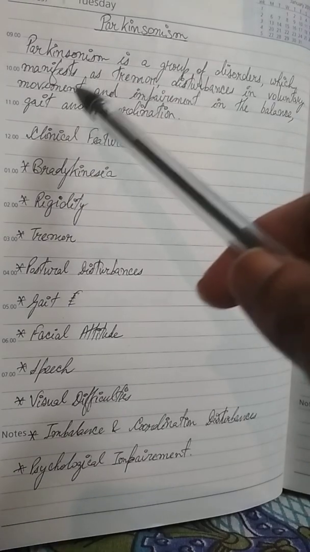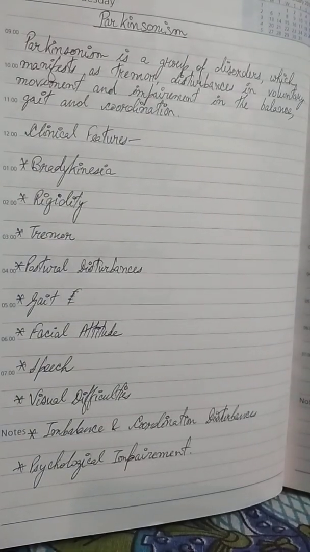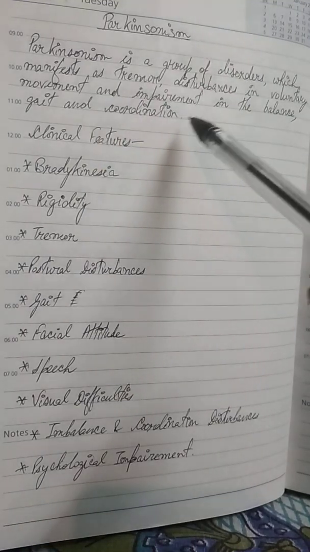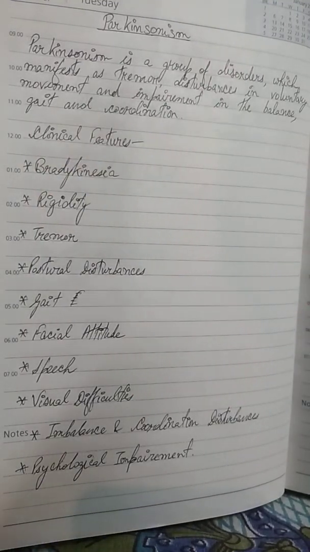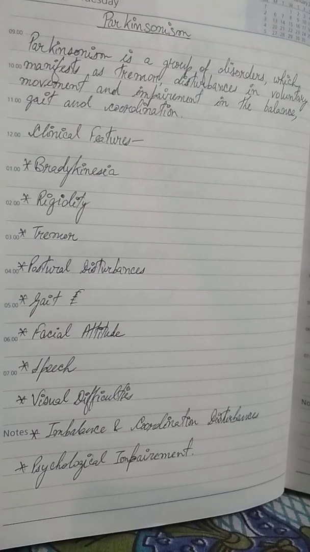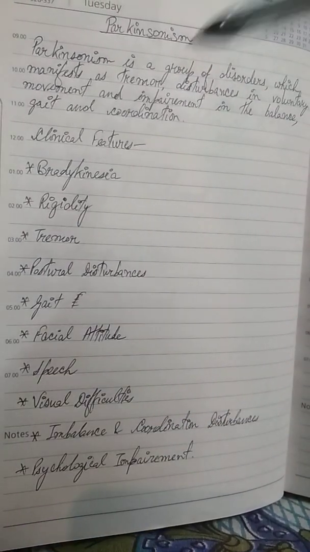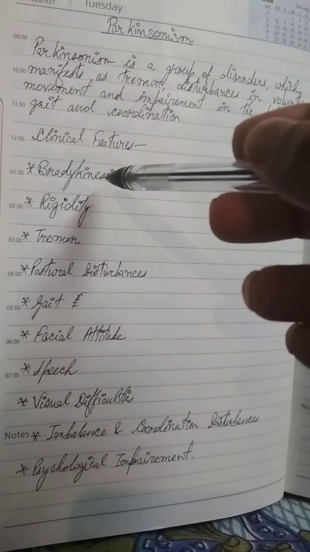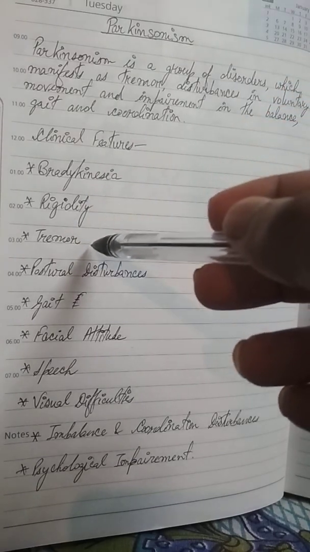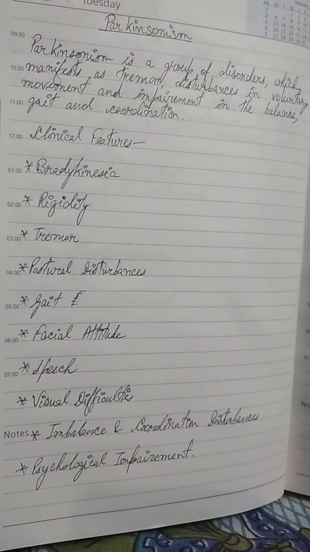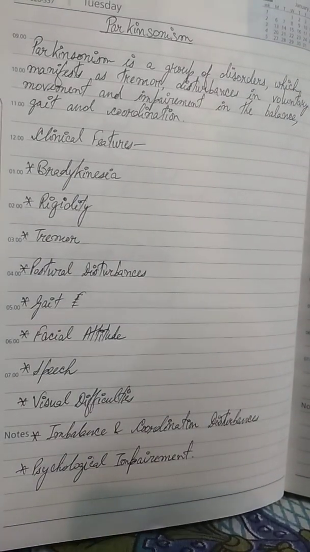Disturbances in voluntary movement, which can be featured as bradykinesia, rigidity or akinesia, and impairment in the balance, gait and coordination of an individual. And the most common type of Parkinsonism or Parkinsonian syndrome is Parkinson's disease, which usually is a very common term. Now when you talk about the clinical features of Parkinsonism, the first three are bradykinesia, rigidity and tremor. And these three features are said to be the cardinal features of Parkinsonism. So let us know about these three features.